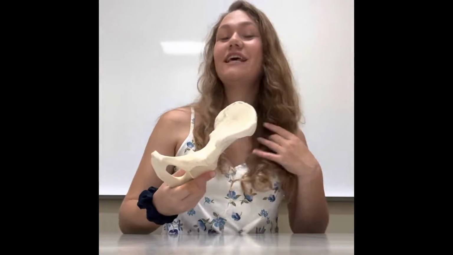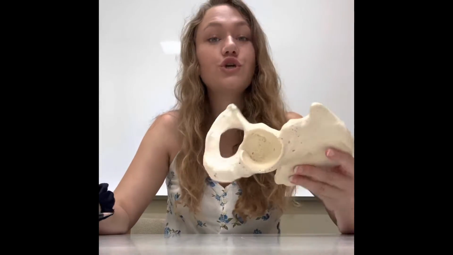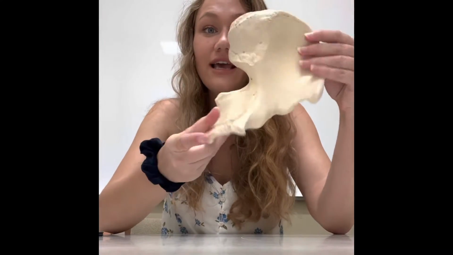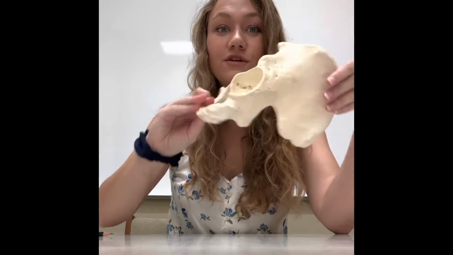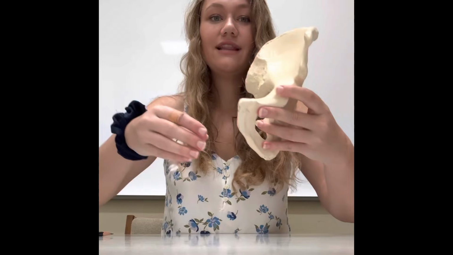Hi everybody, today we're going to be going over the innominate bone. The innominate bone is one of your hip bones. You actually have two. This is what one of them looks like. Here's a little 360 view. And they're actually going to come together like this. So you're going to have another one on this side and the points are going to come together like this.